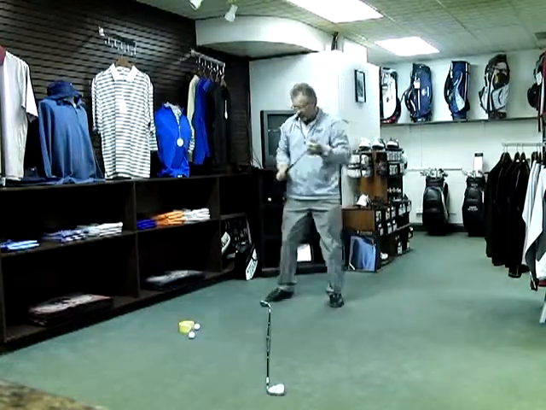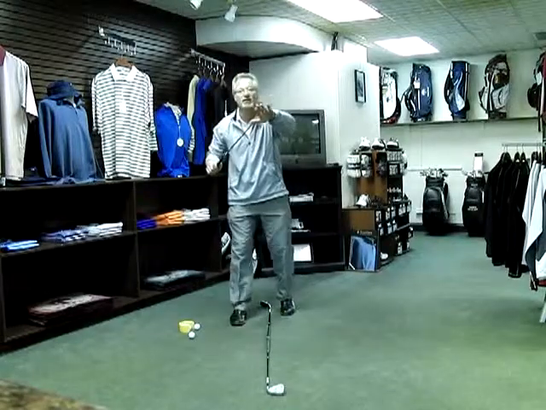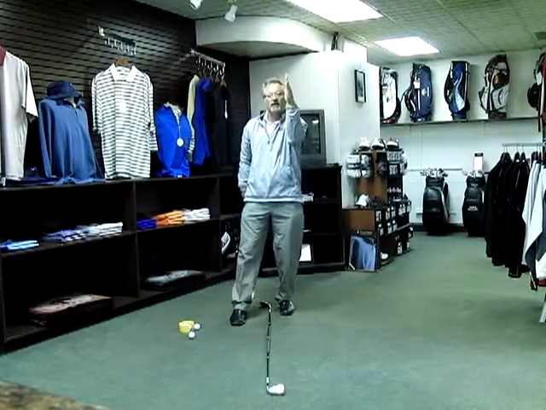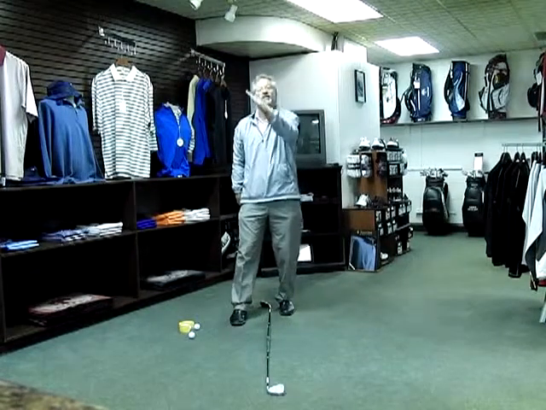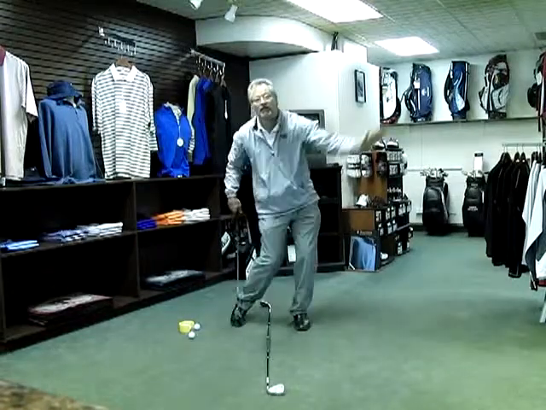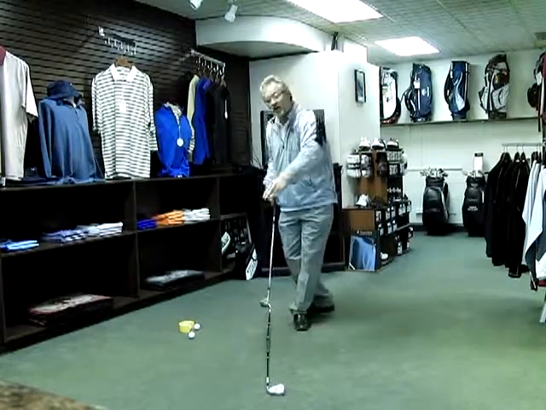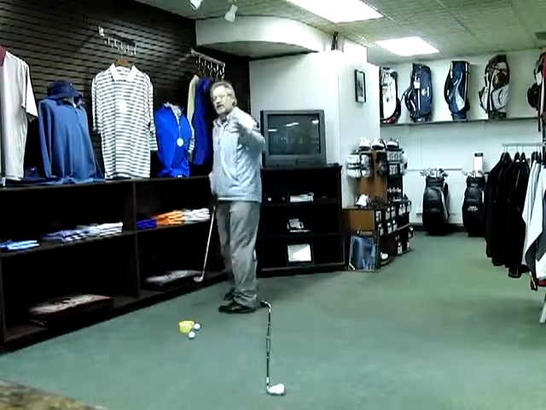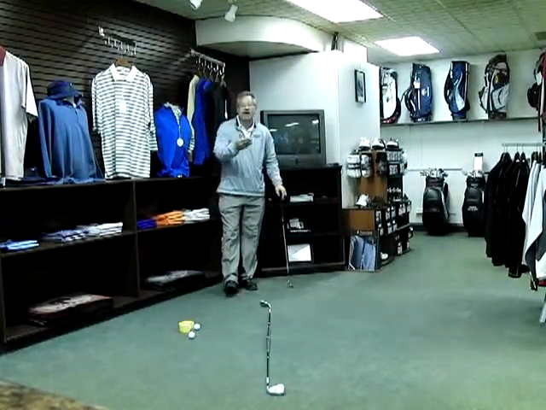Tiger Woods said it best. He said he hits all of his shots with the back of his lead hand. He said the only time he hits a crooked shot is when the back of his lead hand is facing anything but the target. He's hitting it with the back of his lead hand. His lead hand must be traveling toward the target. This is how you work your golf ball right to left, how you work your ball left to right.